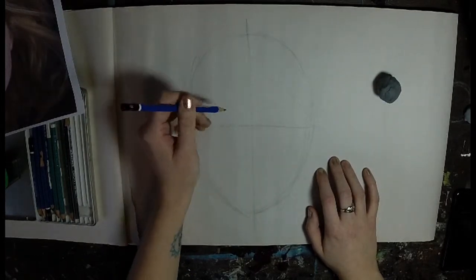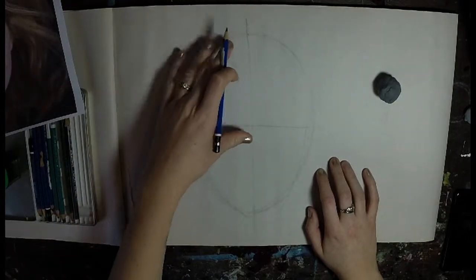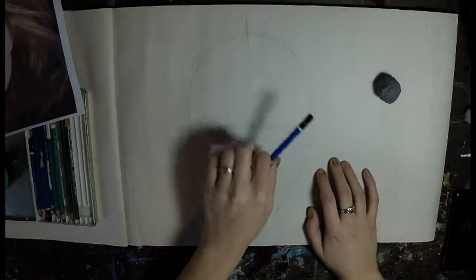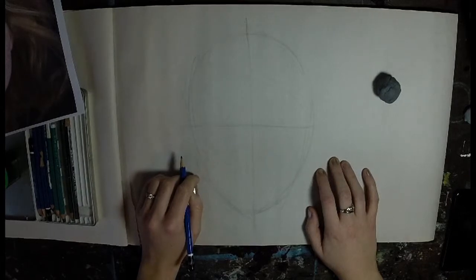So I want you to look in a mirror or at a photograph of yourself and use a pencil to measure this so that you can see from the top of your head down to your chin, your eyes should be right in the middle if you're looking straight on at a mirror.